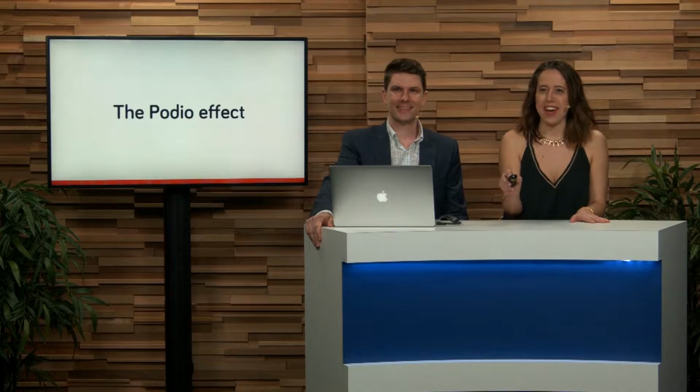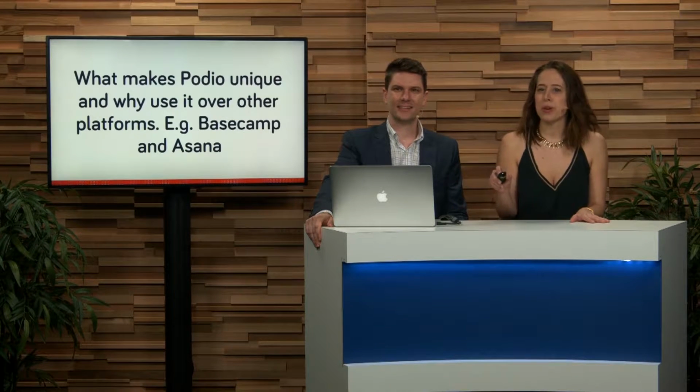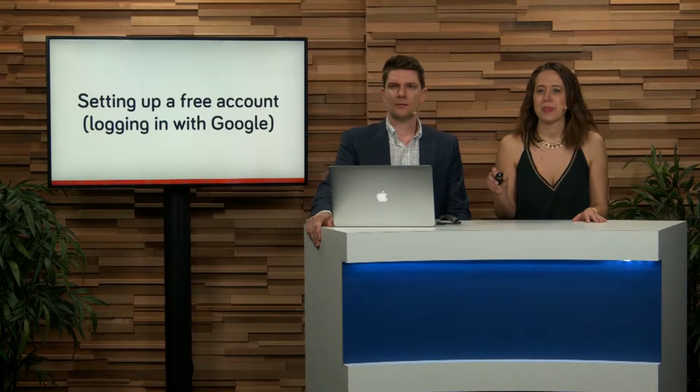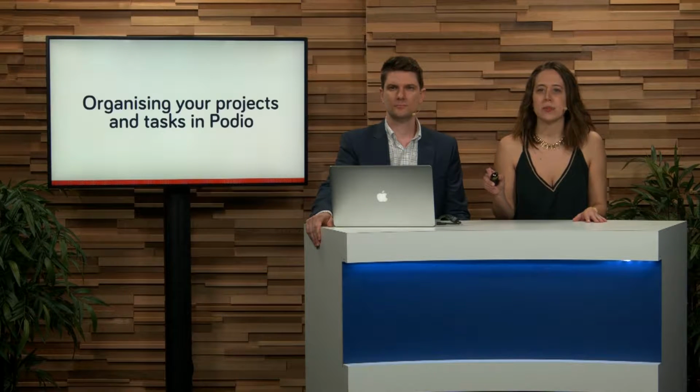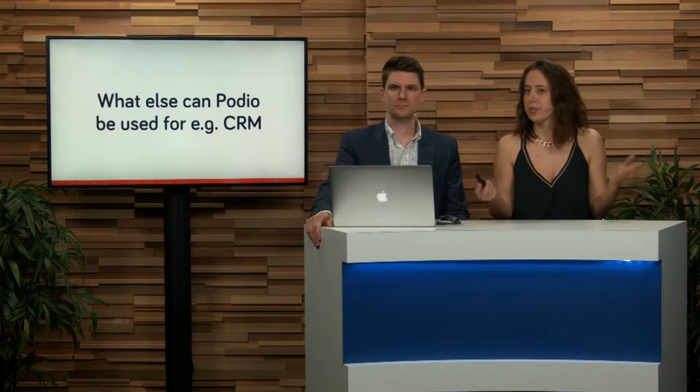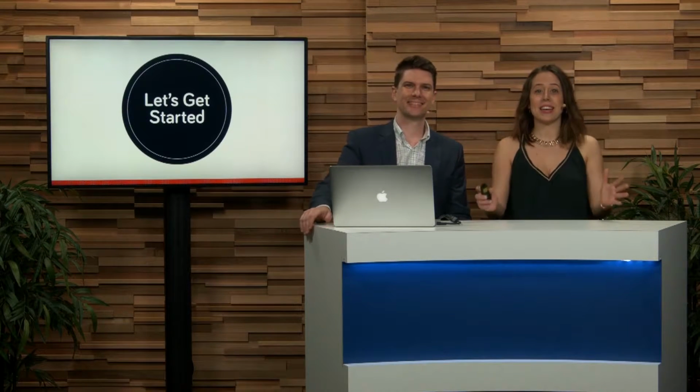First, the Podio effect. Ooh, I'm excited to find out about that. What Podio is used for. What makes Podio unique, and why you should use it over other platforms such as Basecamp and Asana. Homepage and pricing. Setting up your free account. We like the sound of that. Understanding Podio's key features. Organizing your projects and tasks in Podio. What else Podio can be used for, for example, a CRM. And finally, accessing the Podio App Store. Ooh, I'm really excited for today's episode.